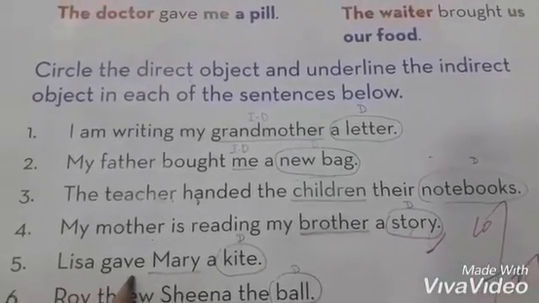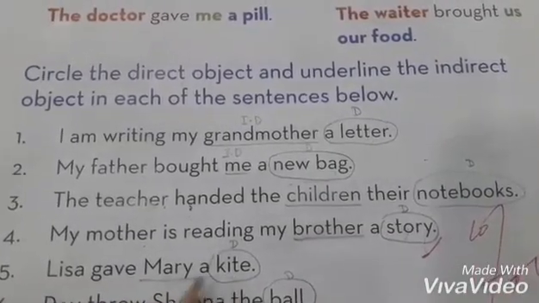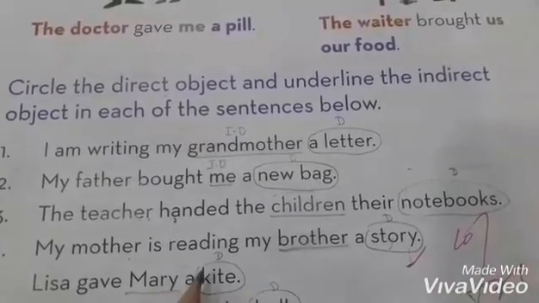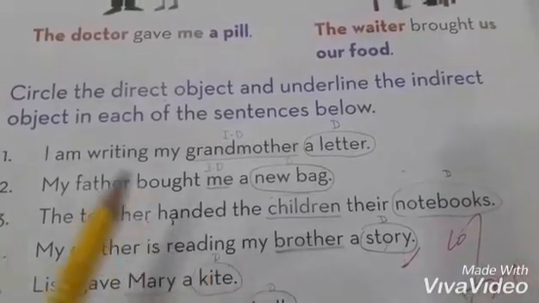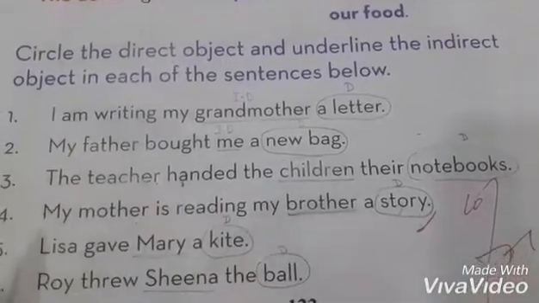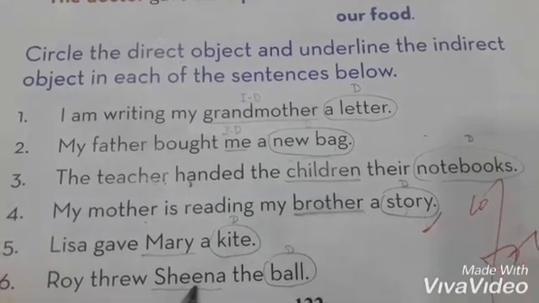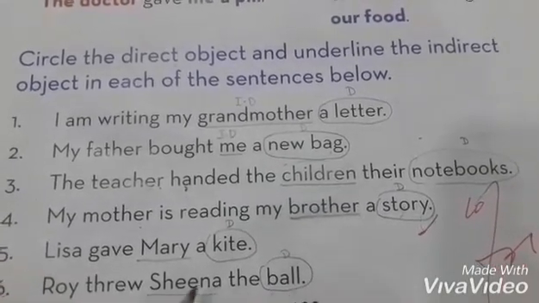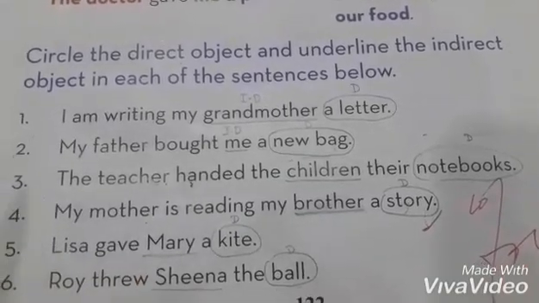5. Lisa gave Mary a kite. Mary, indirect object. Kite is the direct object, so we are going to circle the kite. Roy threw Sheena the ball. Ball is the direct object and Sheena is the indirect object.